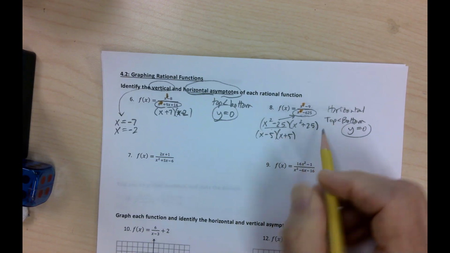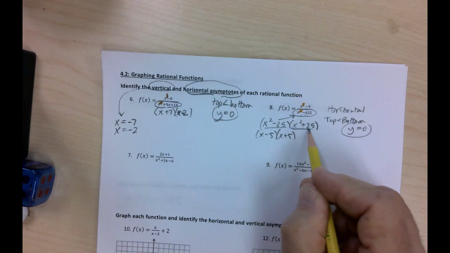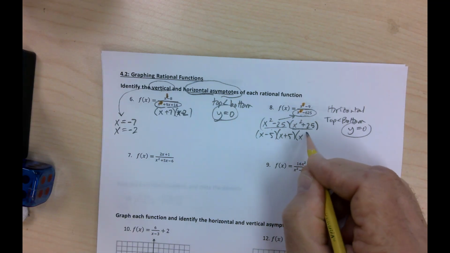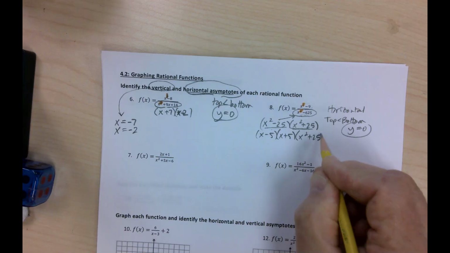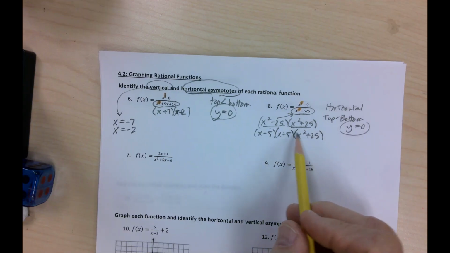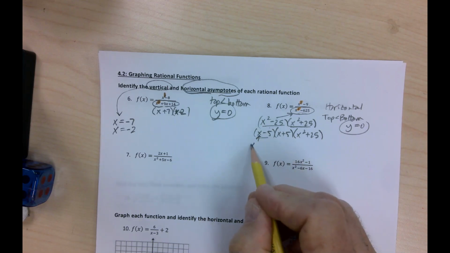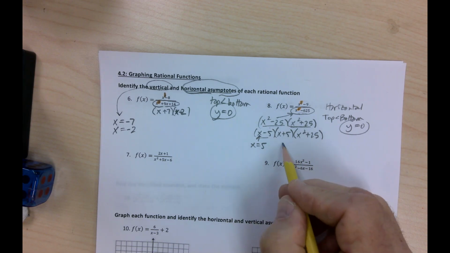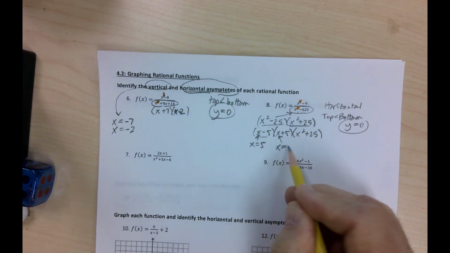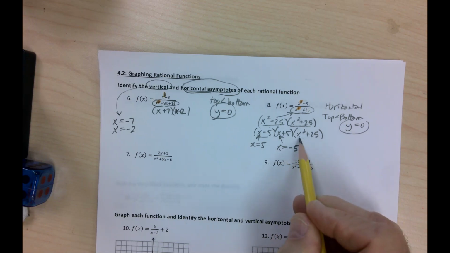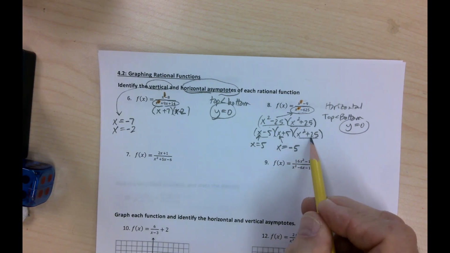Now you could spend the rest of your life trying to factor that, and that's impossible. So this clearly, right here, x cannot be 5, so x equals 5 is one of our vertical asymptotes. x can't be negative 5, so x equals negative 5 is another one. This would create imaginary numbers.